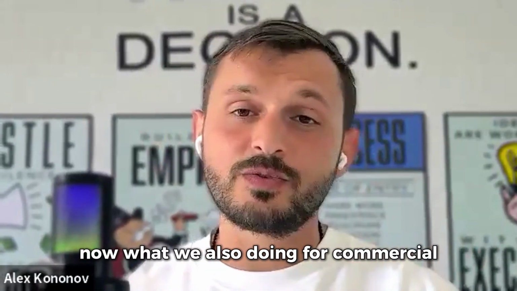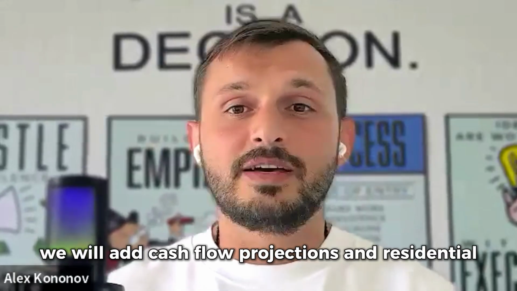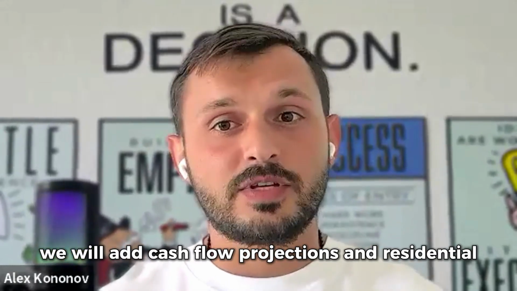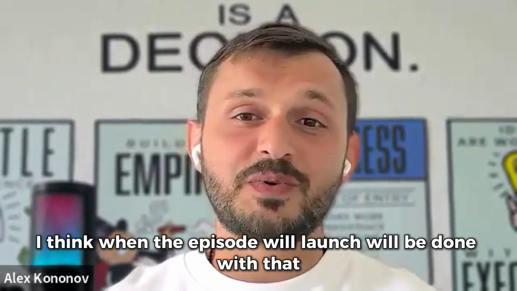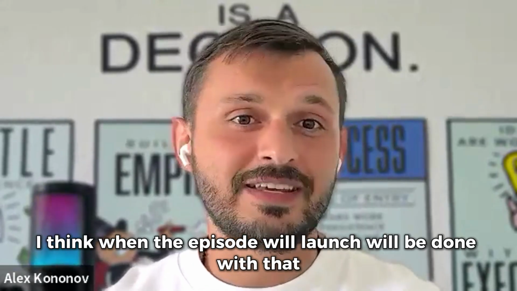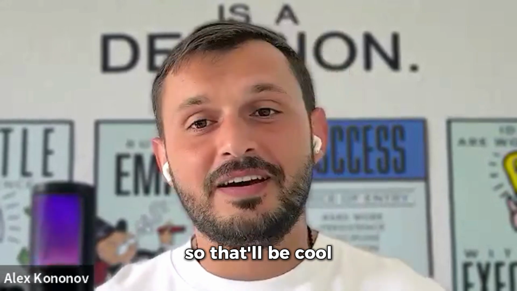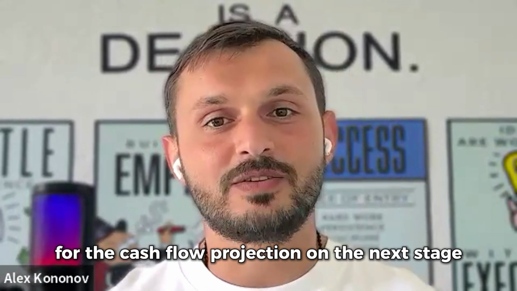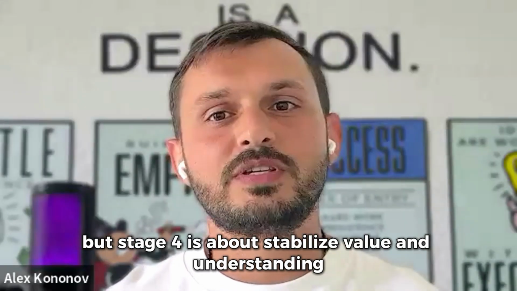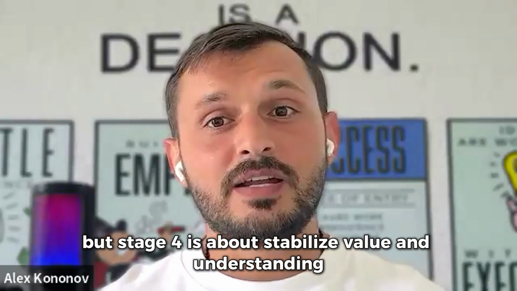Now, what we're also doing for commercial and residential is adding cash flow projections. This is something we're adding right now. We are working on it. I think by the time the episode launches, we'll be done with that. So that'll be cool. You'll be able to plug in numbers and have your assumptions for the cash flow projection on the next stage. But stage 4 is about stabilized value and understanding.